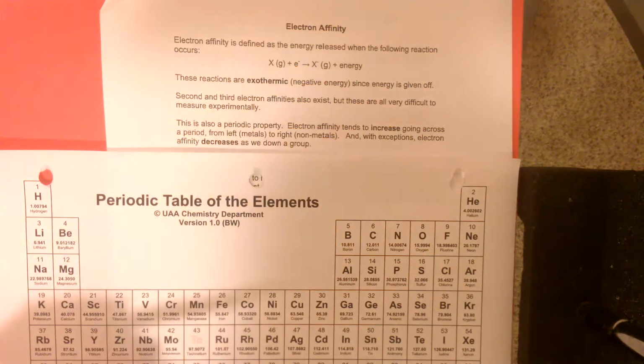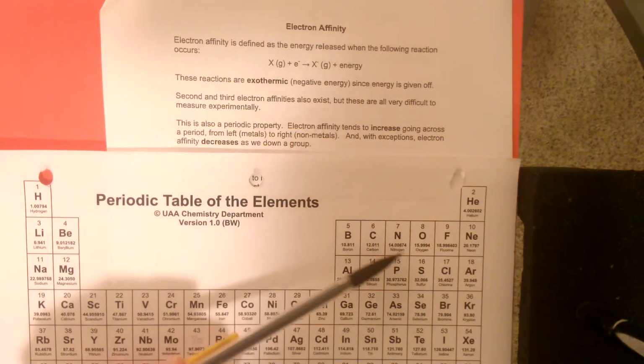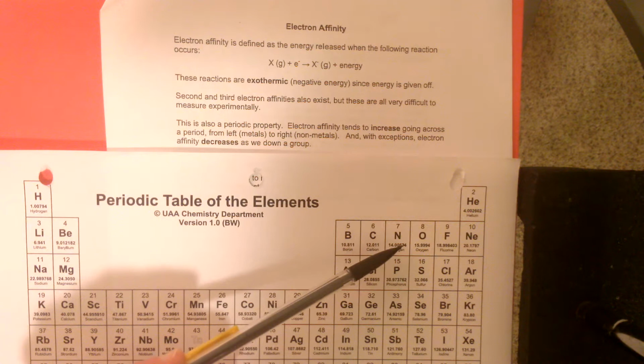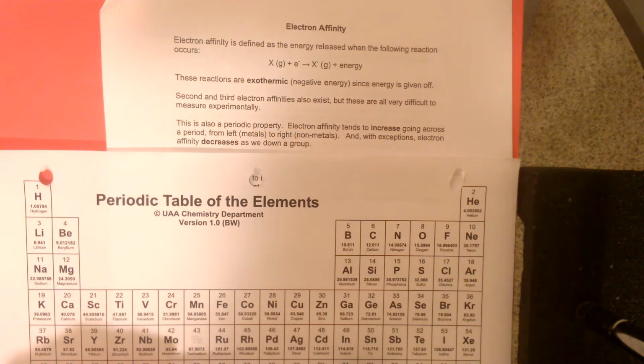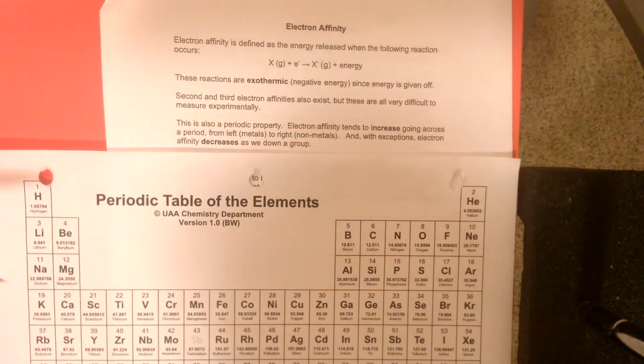So we would see a great affinity up here, a great attraction for electrons for the addition of them. And down here we would see a lower, because we see our metals down here. We see our non-metals up here. Over on the left side, as we move down the groups, we see that steady decrease in the affinity.